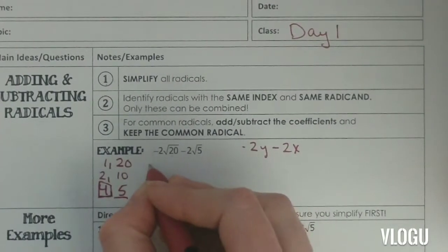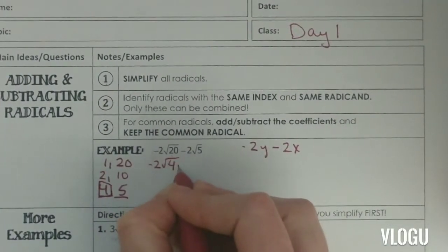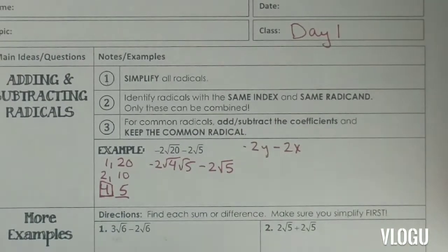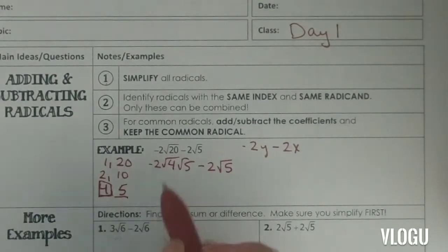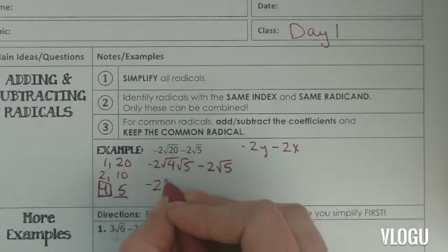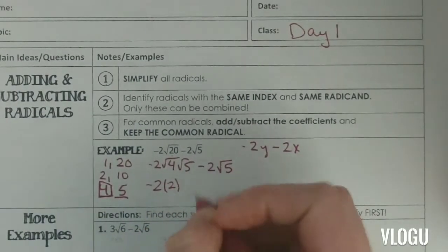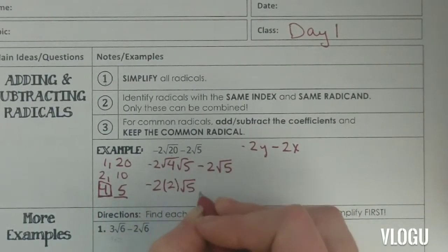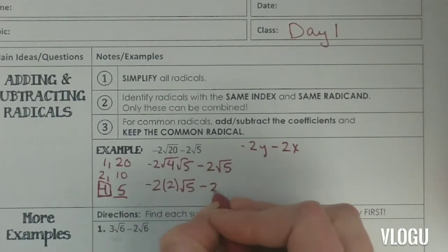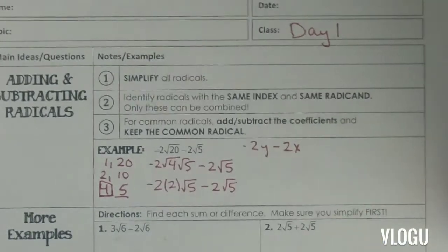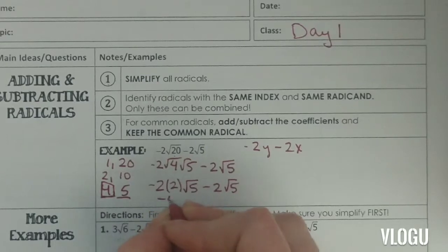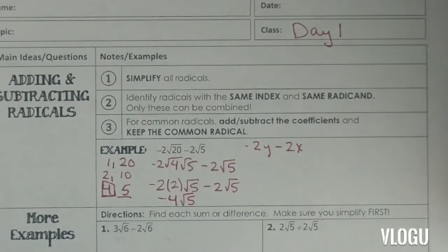So I would write this out: -2 square root of 4 square root of 5 minus 2 square root of 5. I would take the square root of 4, and we'll have -2 times the square root of 4. That's 2. 2 times 2 gives me 4, so that is its square root. And then times that square root of 5. That's our remainder that just tags along. And we've still got -2 square roots of 5. Well, -2 times 2 would give you a -4 square root of 5.